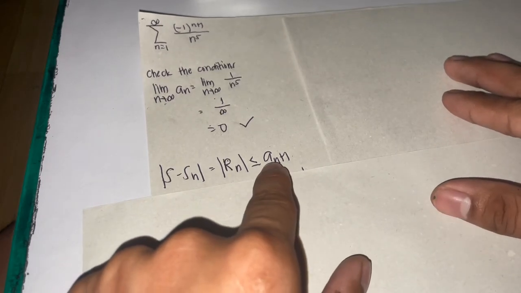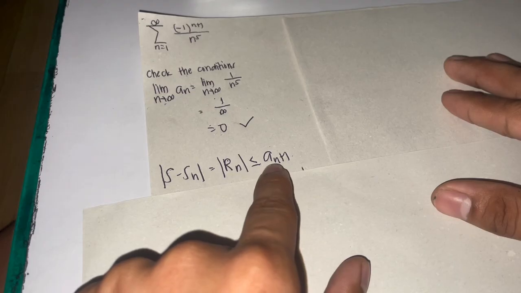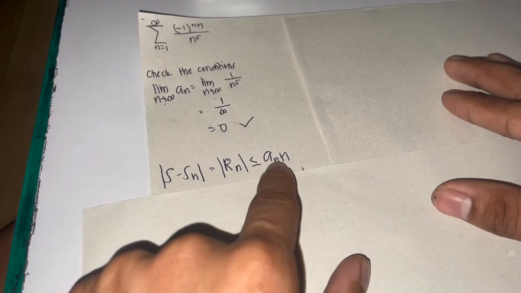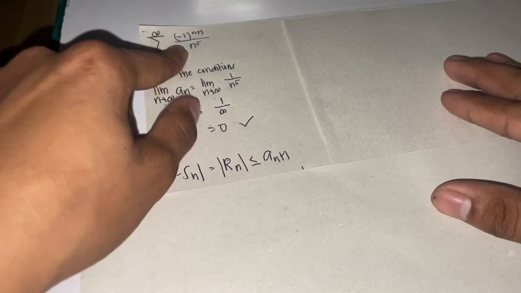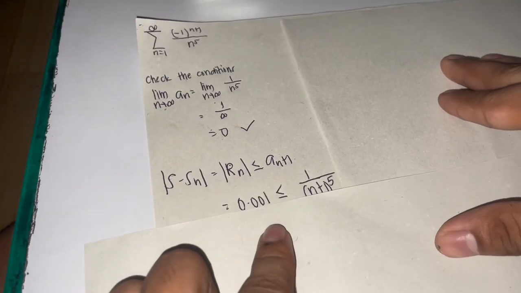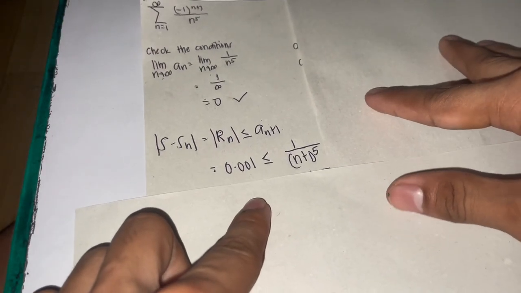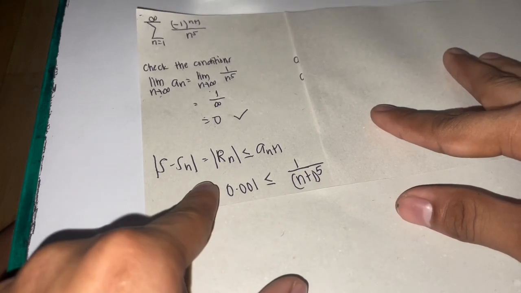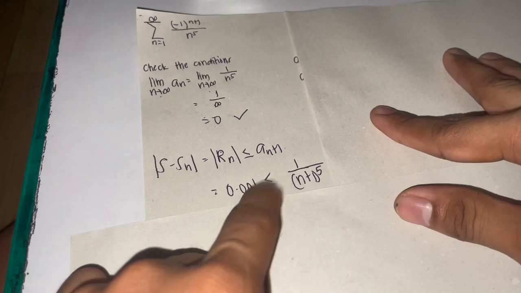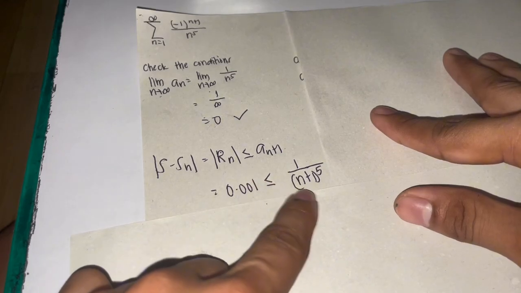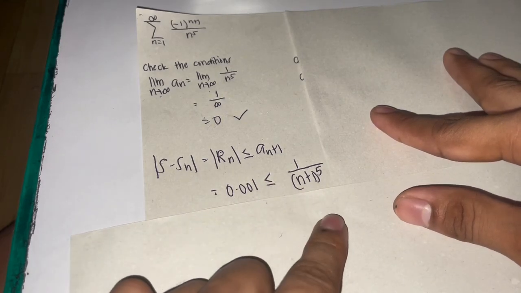Since a sub n plus 1 is 1 over (n plus 1) raised to the power of 5, we will use an error of 0.001, which is less than or equal to 1 over (n plus 1) raised to the power of 5.